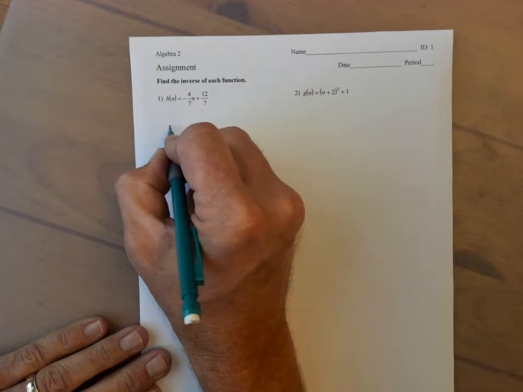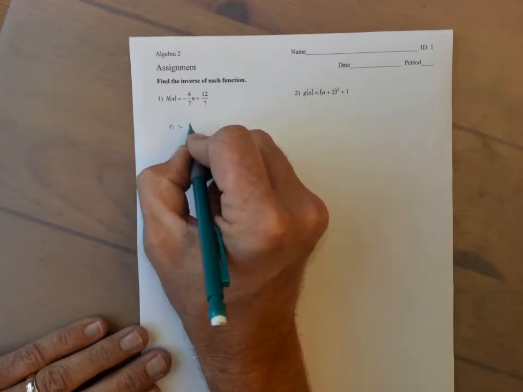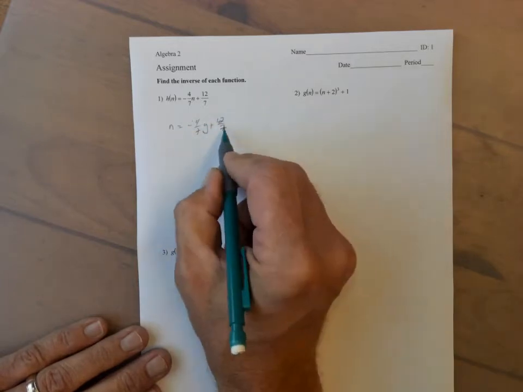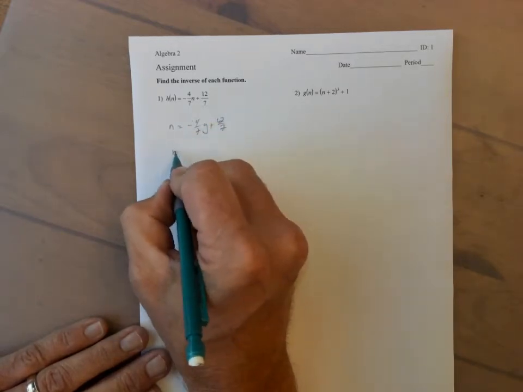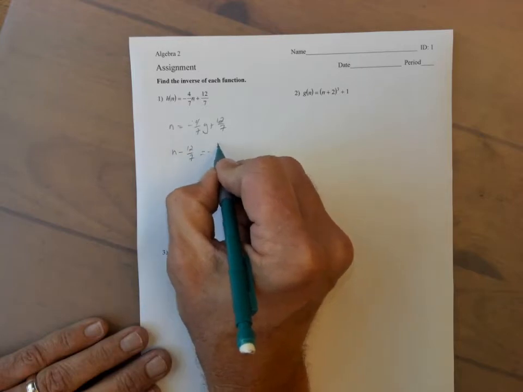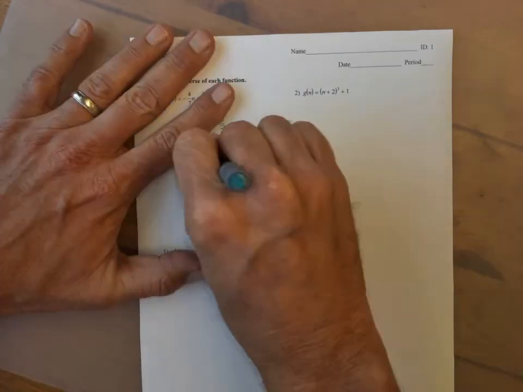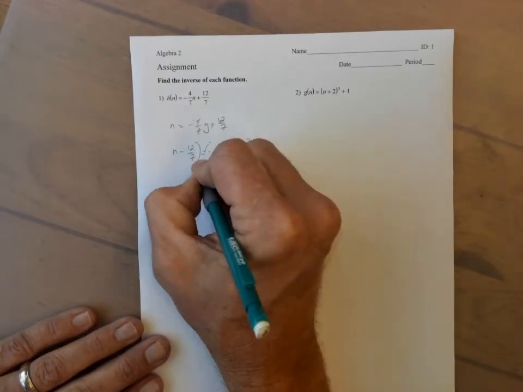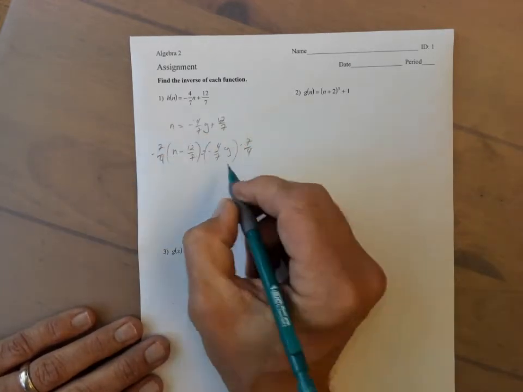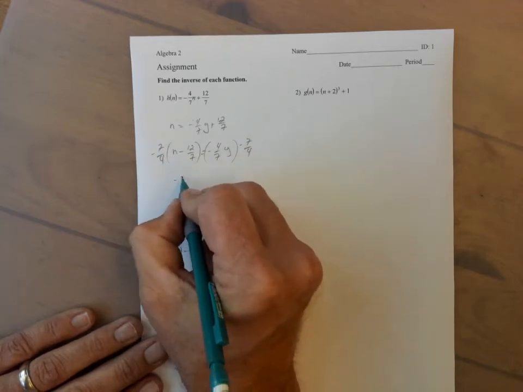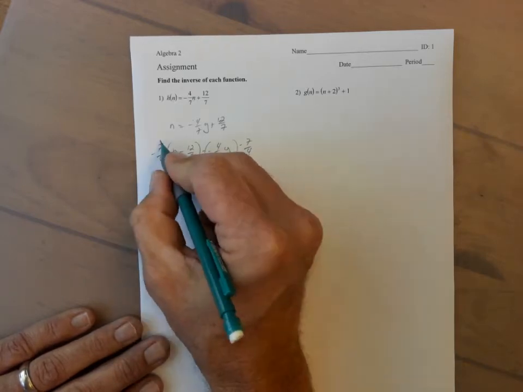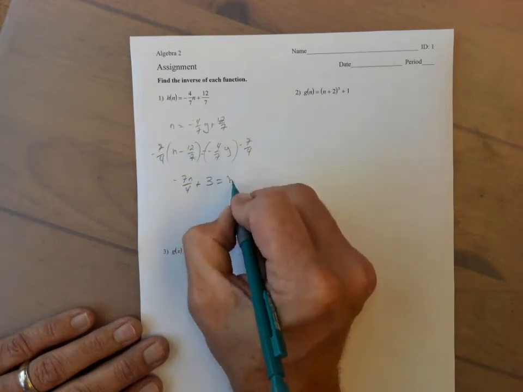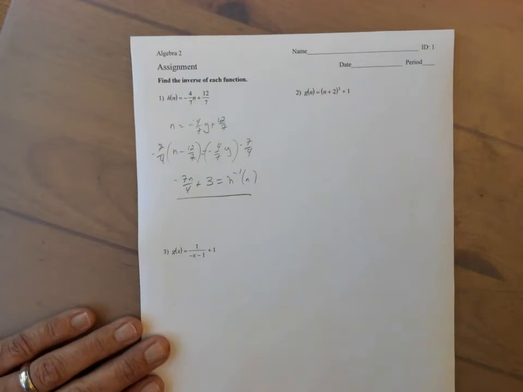So I will call that n equals -4/7, and we'll call that y. And we're going to solve for y. So we'll subtract 12/7. And we'll multiply by the reciprocal. And when we distribute, we would get -7n/4 plus the 7's divide out. 12 divided by 4 is 3, and we'll use our inverse notation.